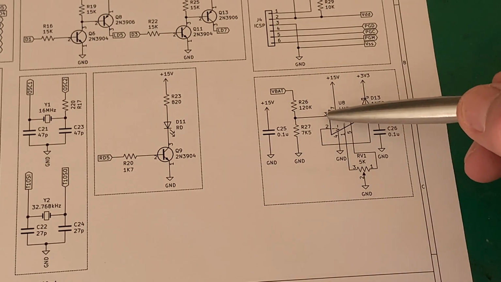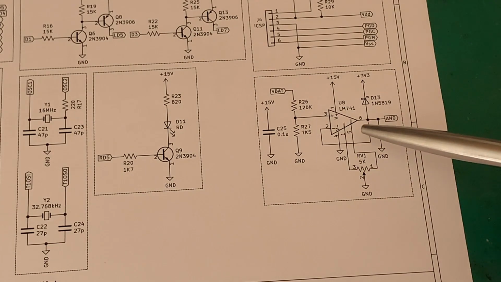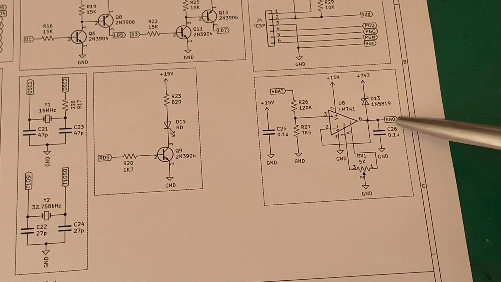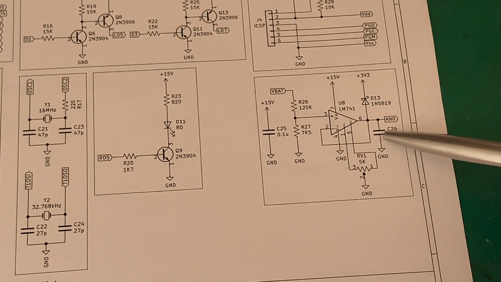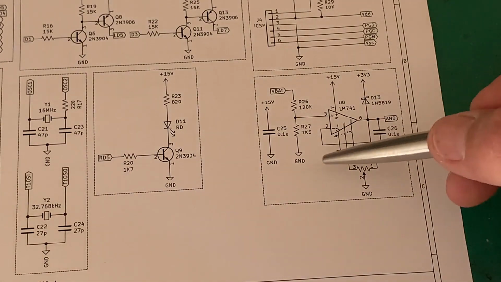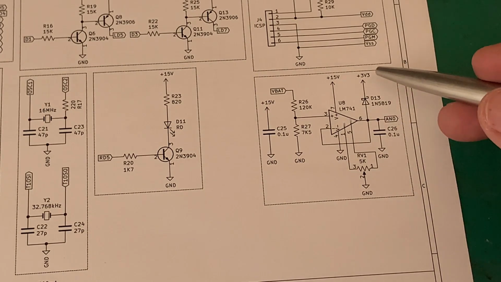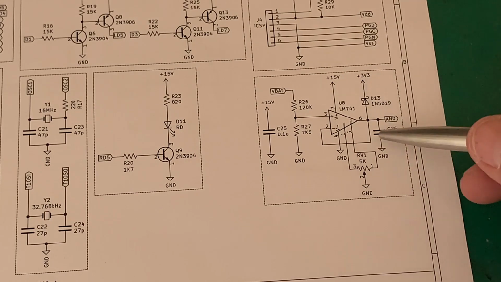It just means the differential offset voltage between these 2 pins. Because there could be a little bit of offset between the 2, we can null it here if we wanted to. The output goes to the microcontroller. We've got a little filtering capacitor here, just to put a little bit of smoothing, a little bit of damping. But also importantly, we've got this clamping diode, 1N5819, to the 3.3 volt rail.